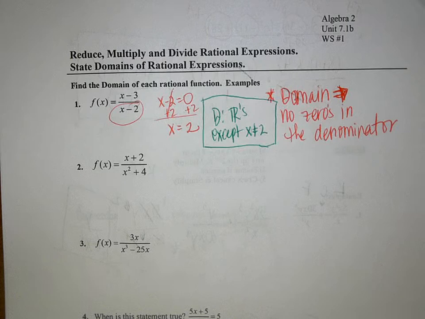All right. Any questions on 1? Does that make sense to everybody? Yes. Why can't I have 0 in the denominator? It'll make the problem undefined. So I can use any number except for that value.